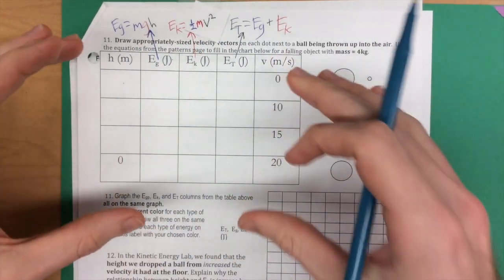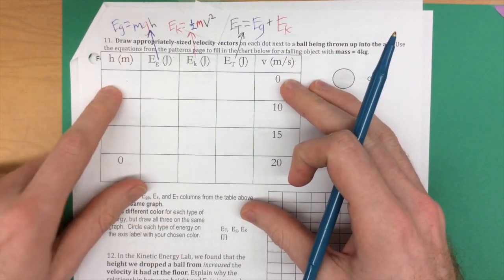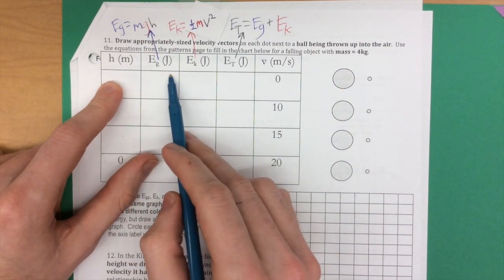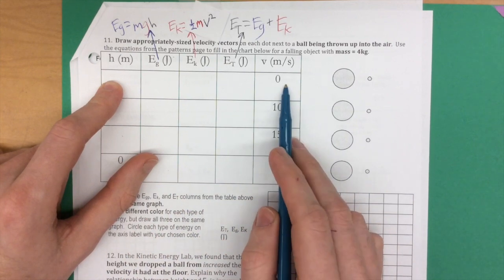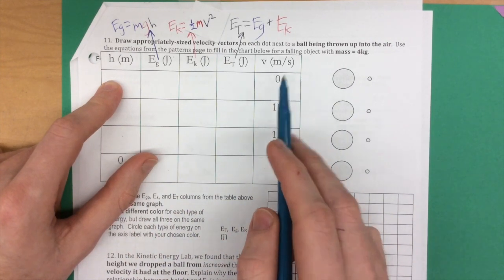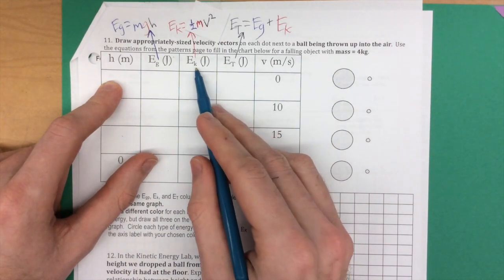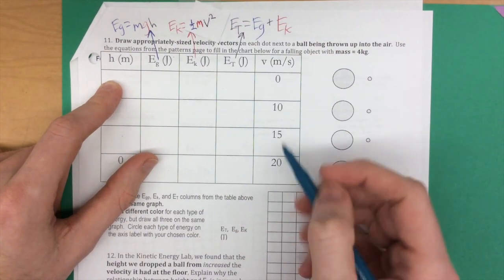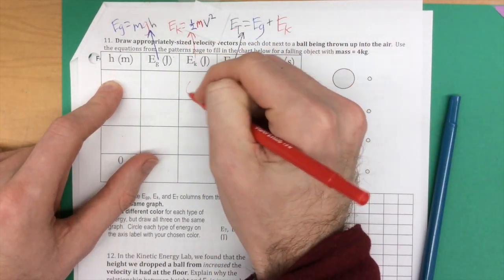So when we enter in this box situation, we want to try and solve what we know. When we see this blank for the h, we can't necessarily start here because to solve for h, we would need EG, and we just don't have anything in this column. Now we do have velocity. What can velocity tell us? Whenever we see a v, we know that we can solve for the kinetic energy, 1/2 mv squared. When v is 0, of course, this whole thing is 0.